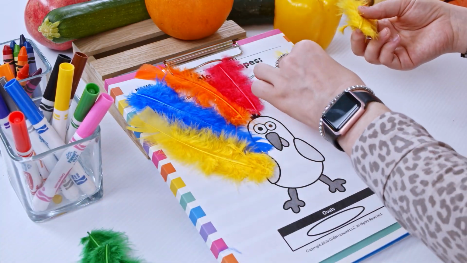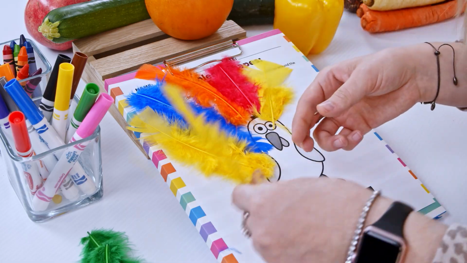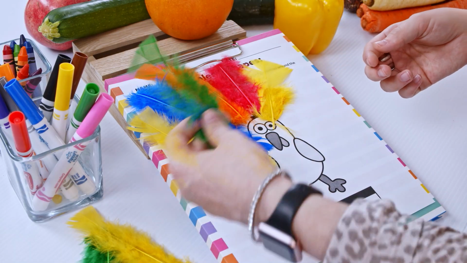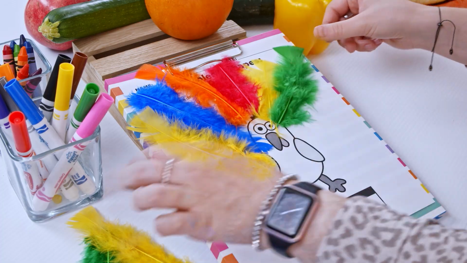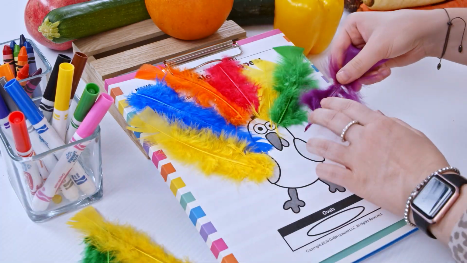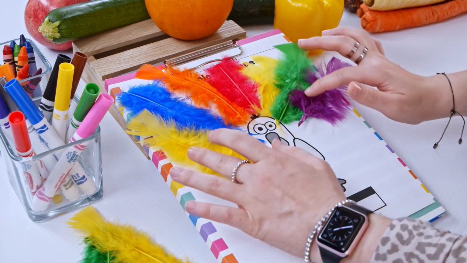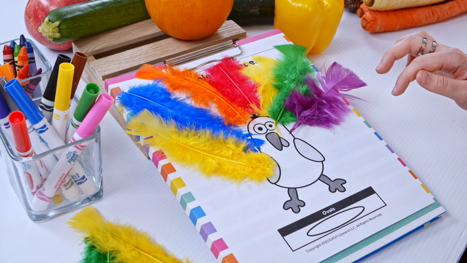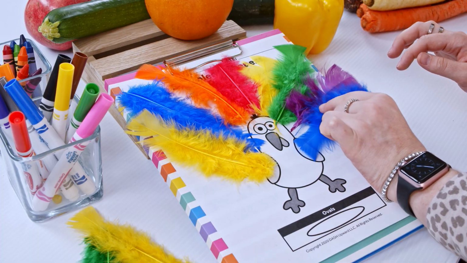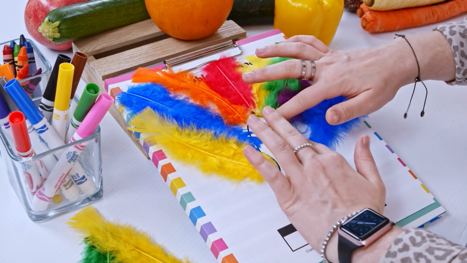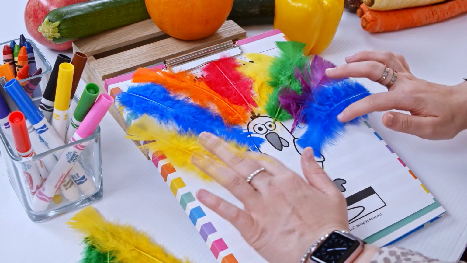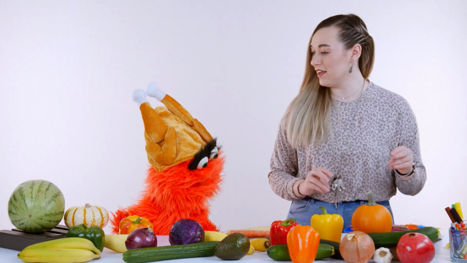Oh, yeah, yellow, my favorite. Look, this one's shorter. This one's perfect. And then how about green? Green's a good choice. And then, oh, look at this purple one. This one's really pretty. Isn't that purple pretty? And then we can do, let's do another blue one. Okay. And look at that, wow. That's a lot of feathers. Colorful turkey.